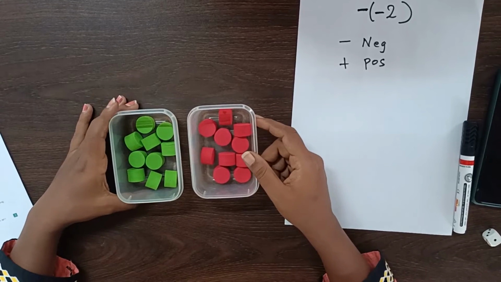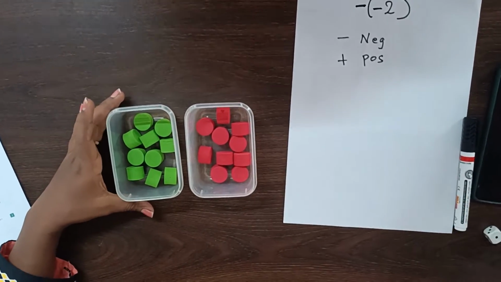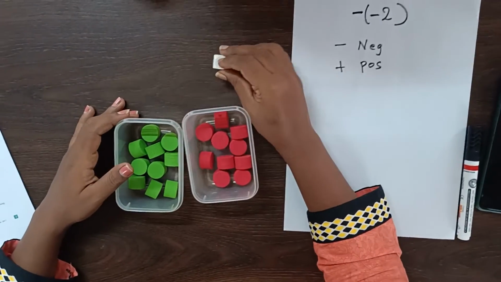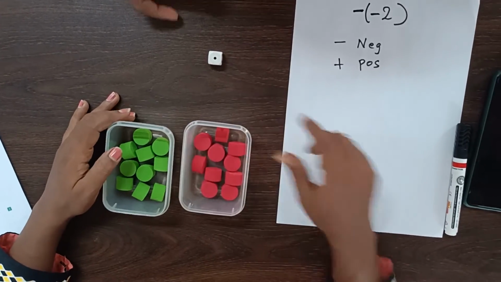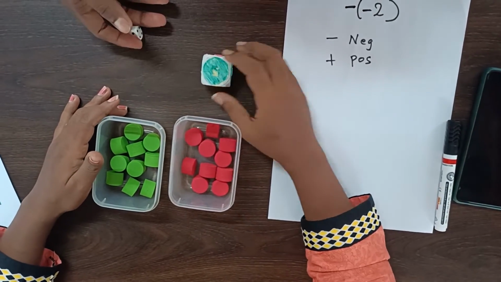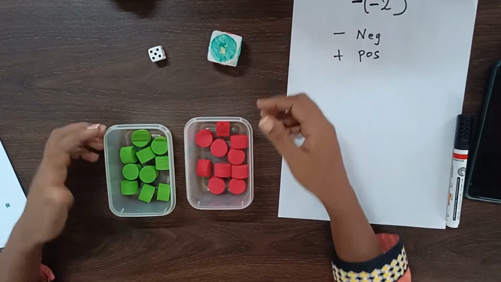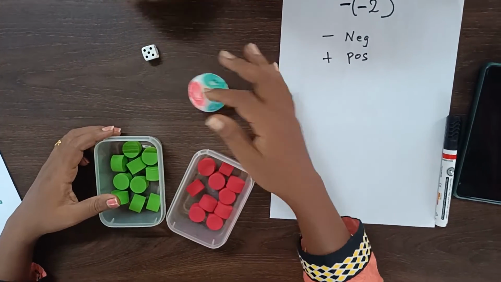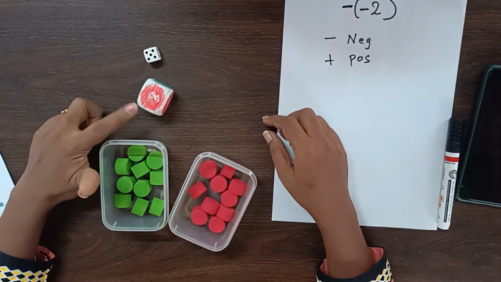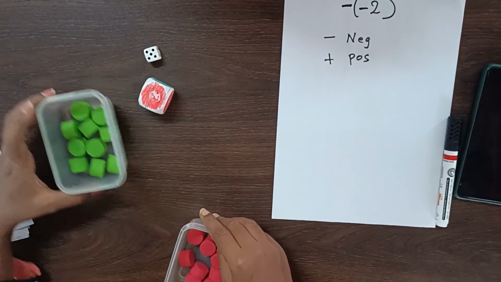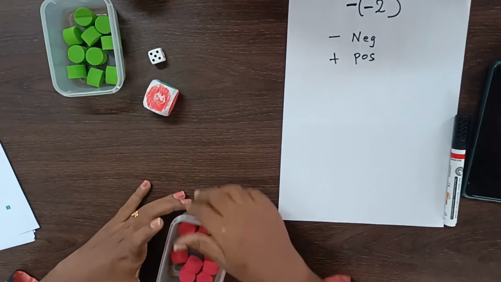Again, we can introduce this with a game. This time we need to have a dice for number and another dice for color. Whoever plays first can choose the color. So it is red. I have taken red, so the other team has left over only green.